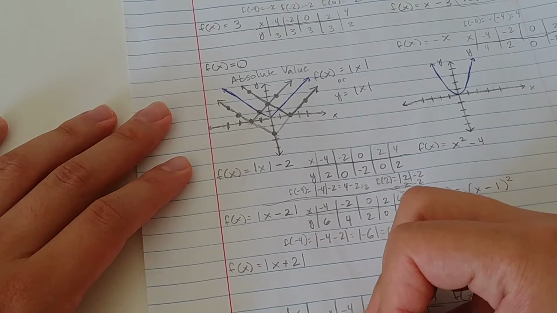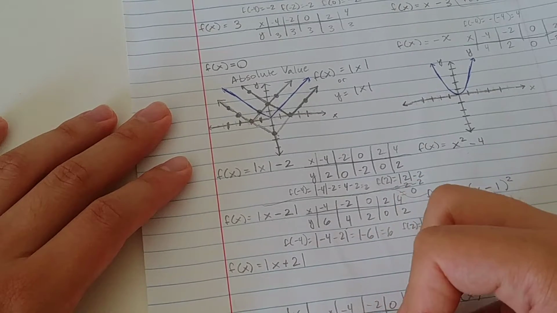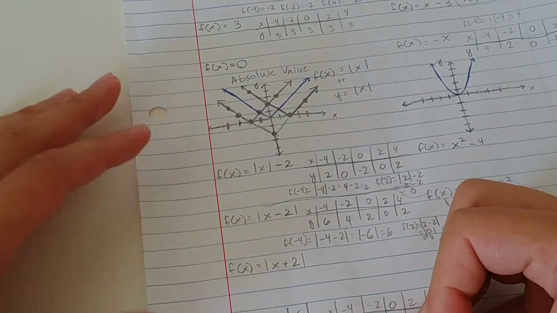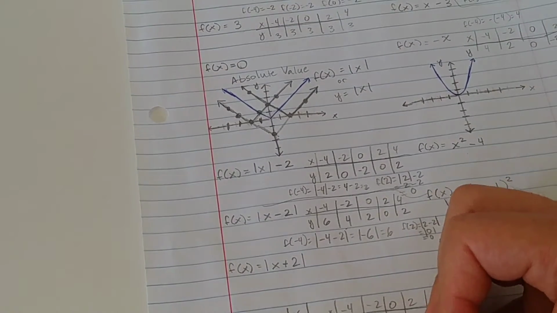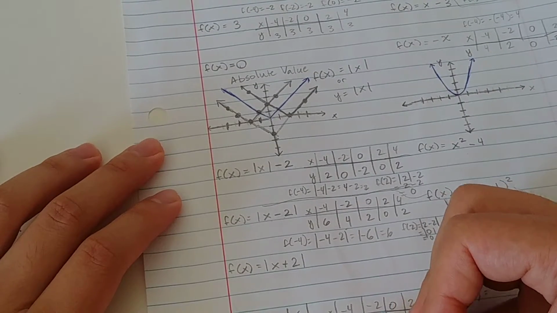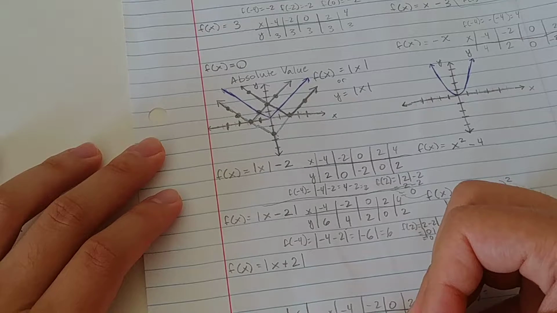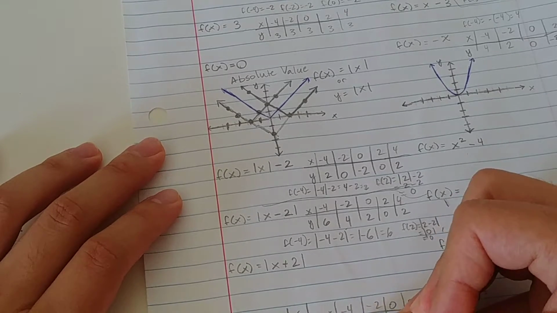Alright, so f of negative 4 equals negative absolute value of negative 4. So the absolute value of negative 4 is 4. And then that negative is still there, because it's not on the inside, right? So it's still negative 4.